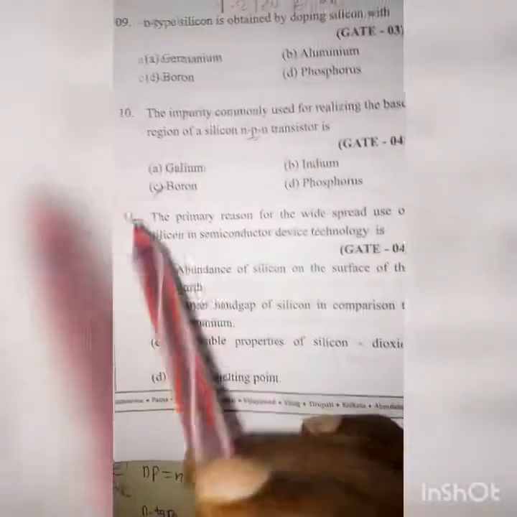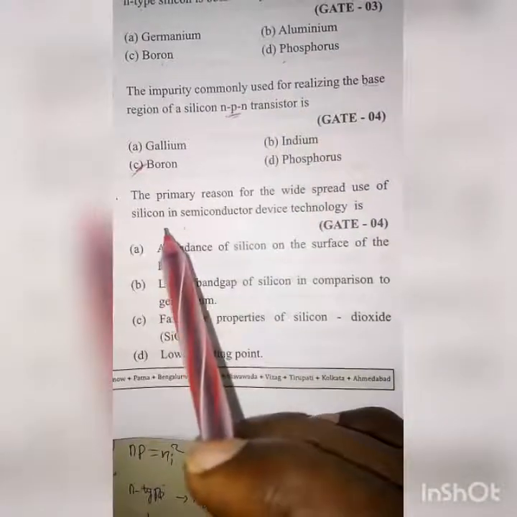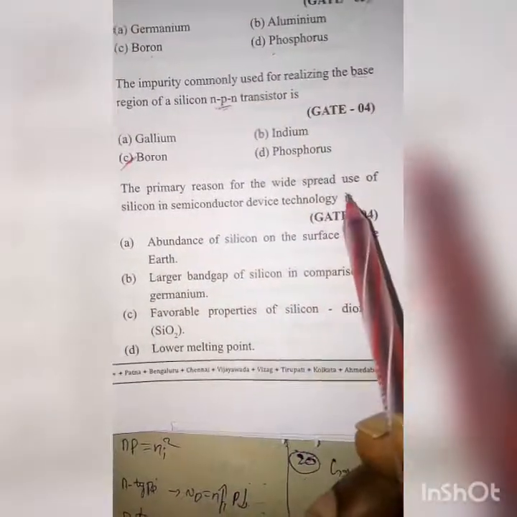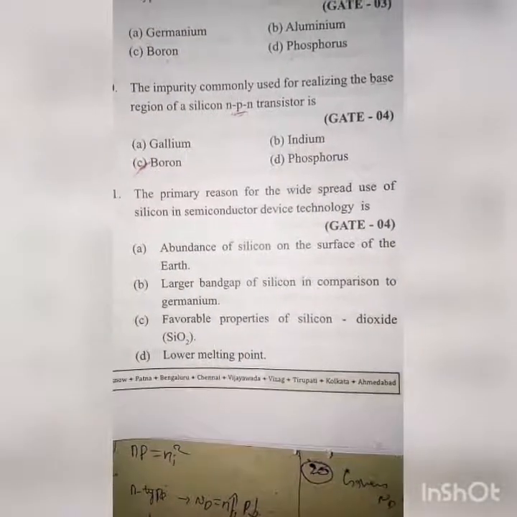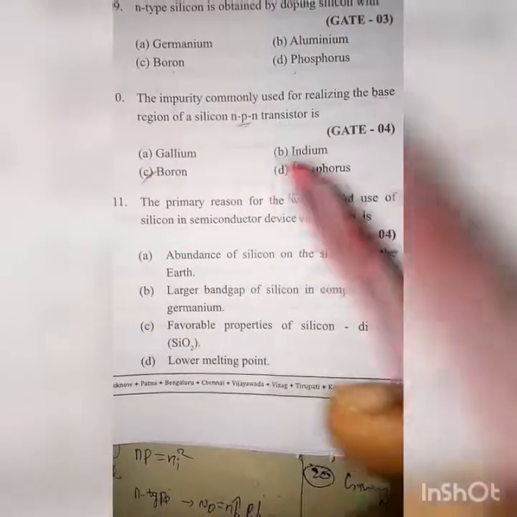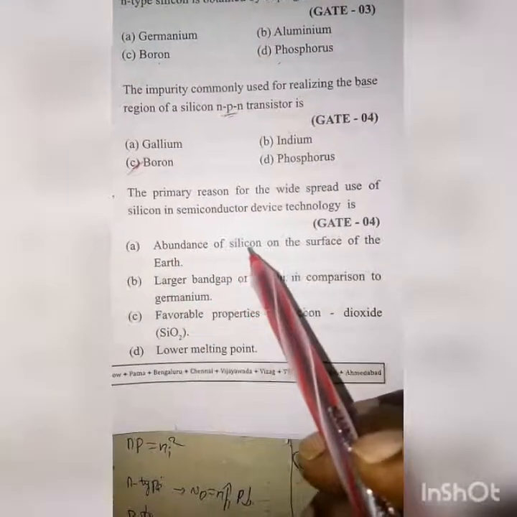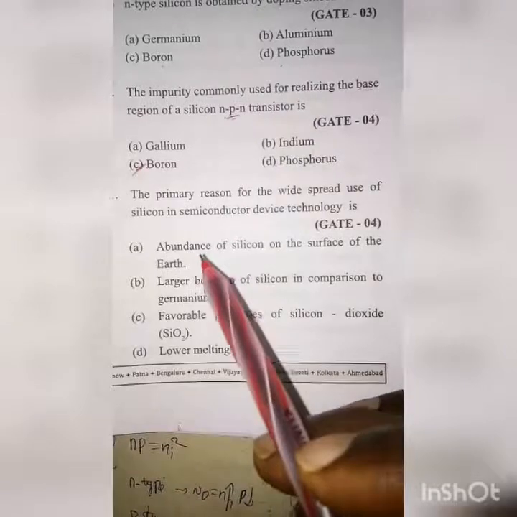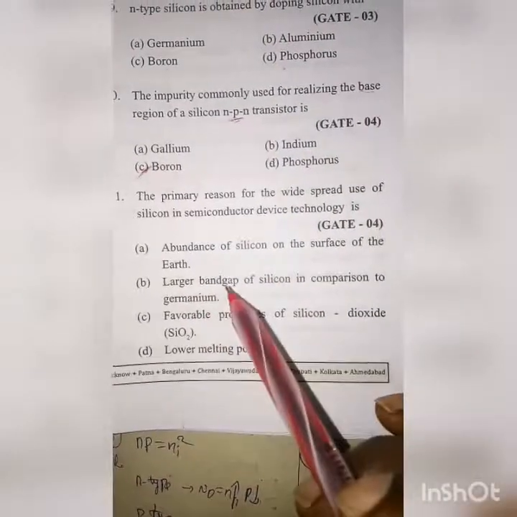Okay, next move to the 11th question. The primary reason for the widespread use of silicon in semiconductor device technology is... Is it because of the abundance of silicon on the surface? This is also one reason, but it is not the correct reason.